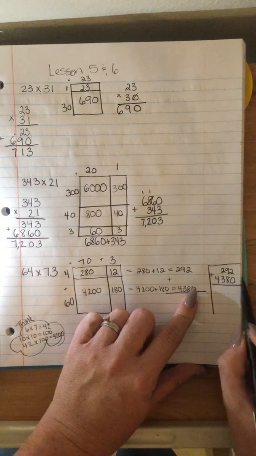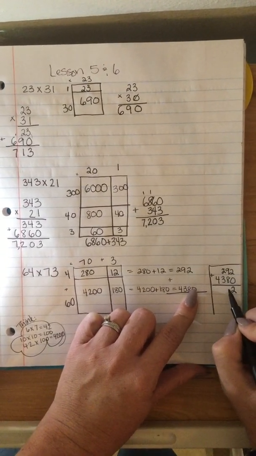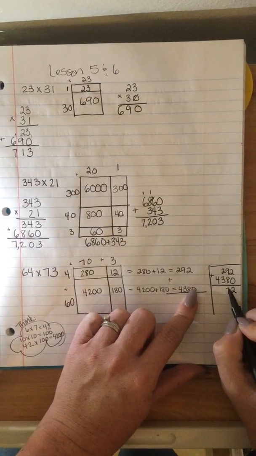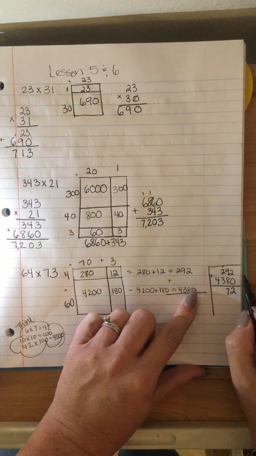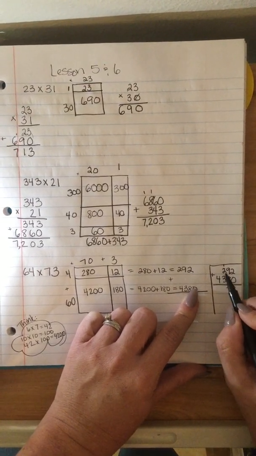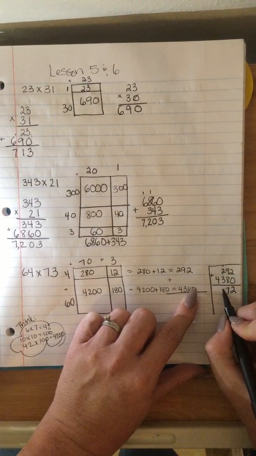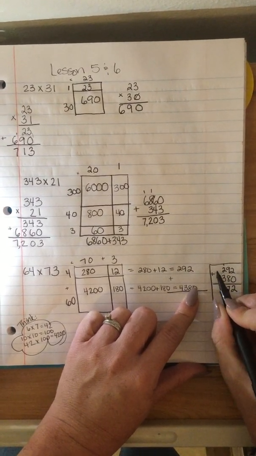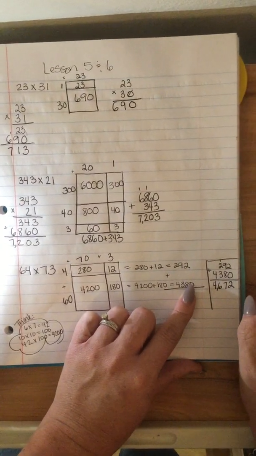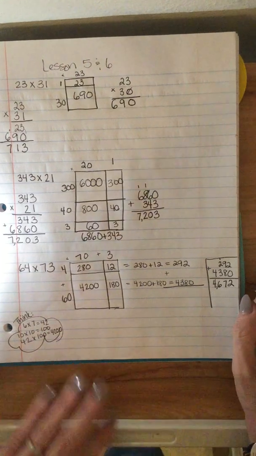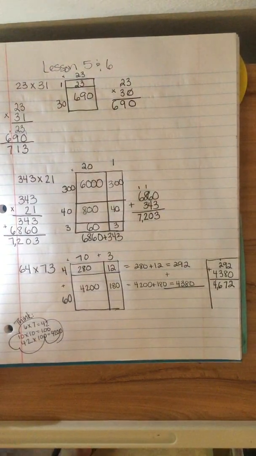So I have 2 plus 0, which gives me 2. 9 plus 8 gives me 17. So I'm going to put a 7 in the tens, and I'm regrouping 10 tens into 100. So 300 plus 200 is 500, and one more is 600, and there's nothing in the thousands to add. So the 4 comes down. And my solution to this equation is 4,672.